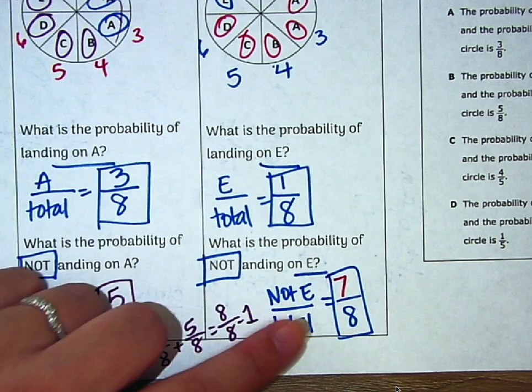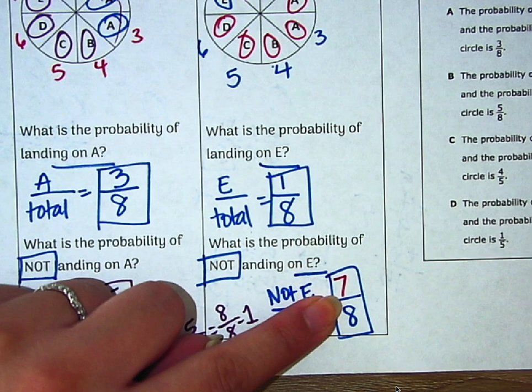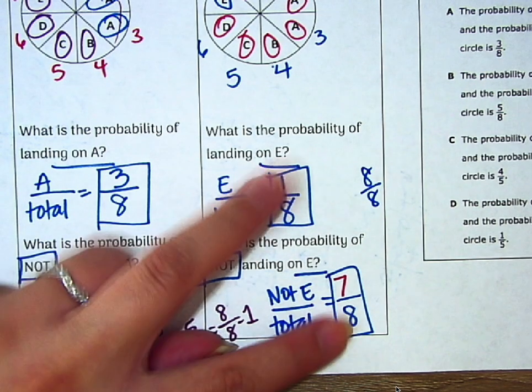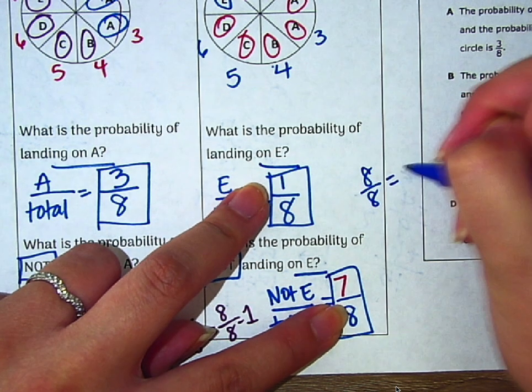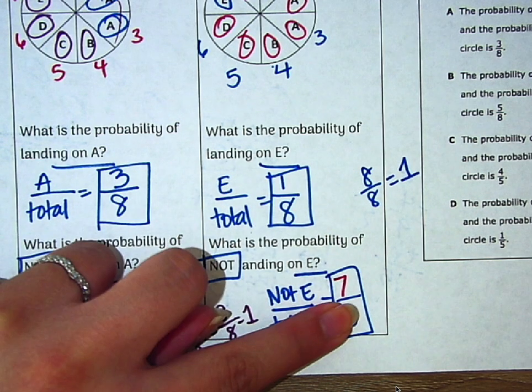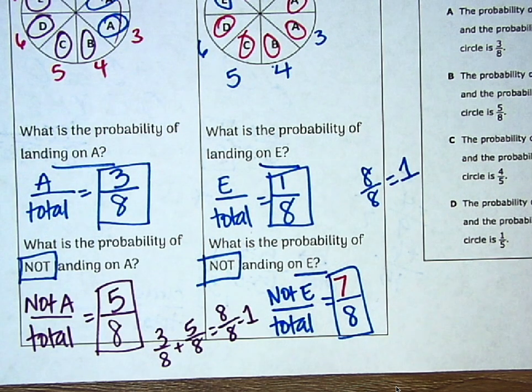Again, I know that these are complements to each other because if I were to add 7 plus 1, if I add these two fractions together, I should get a sum of 1. 7 plus 1 is 8, and my denominator stays the same. So 8 over 8 is equal to 1. Okay.